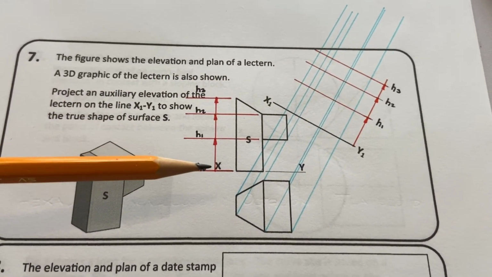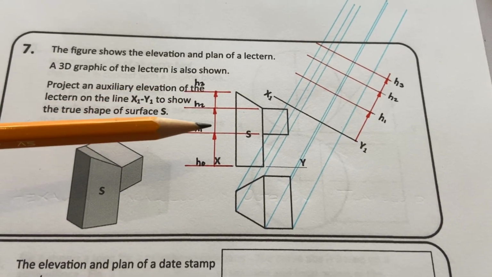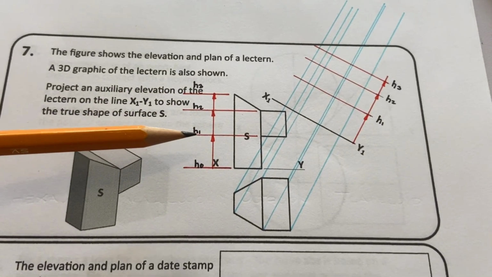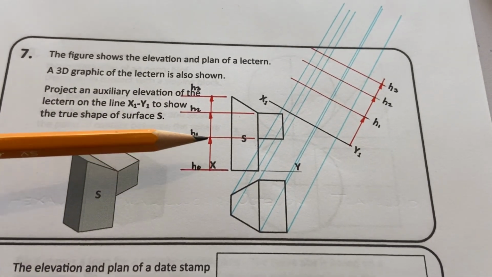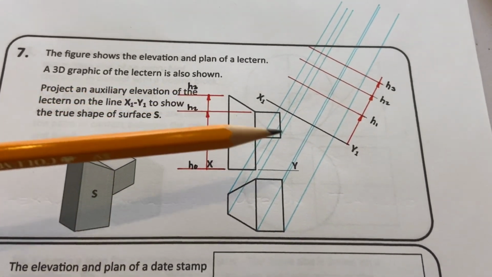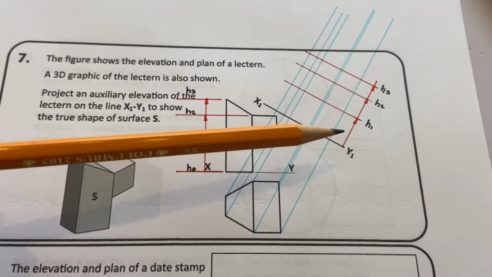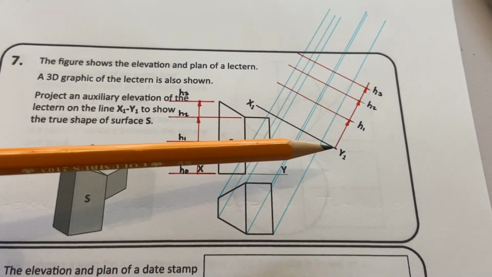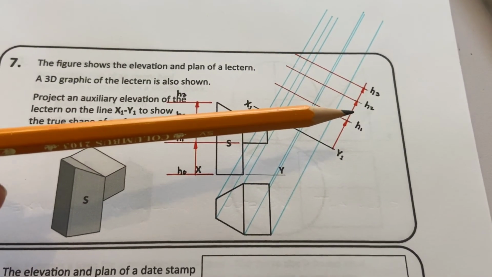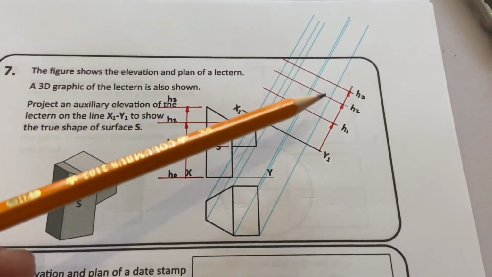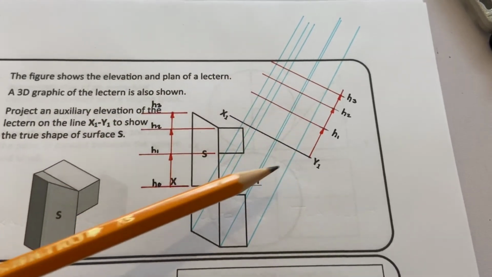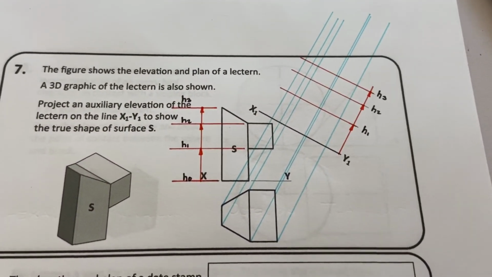So in this elevation, I've drawn a line out here, and I've taken H1, H2 and H3. Those distances off the XY line, I have applied them over here in this view off the XY line, again H1, H2 and H3. And this sets up a grid from which I will obtain the auxiliary elevation.